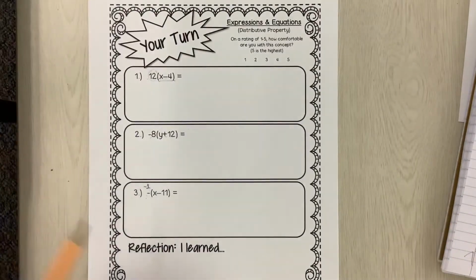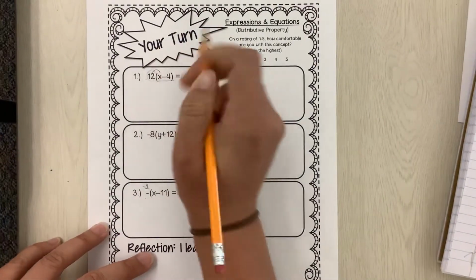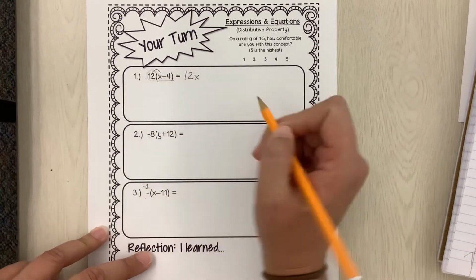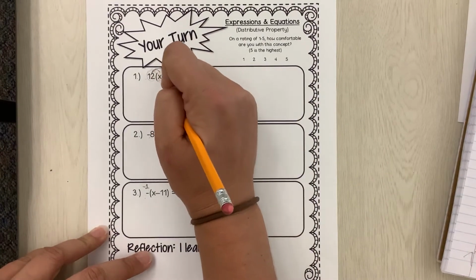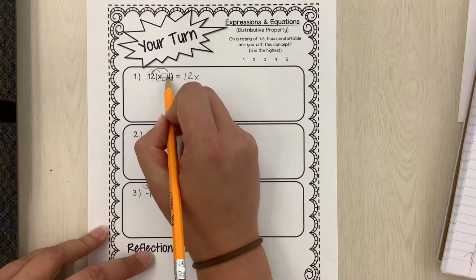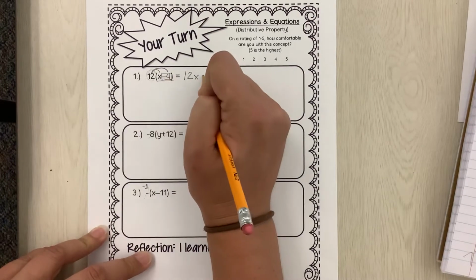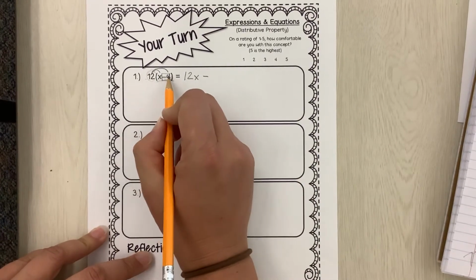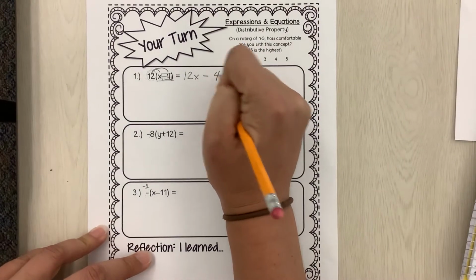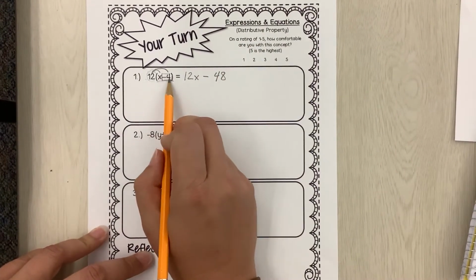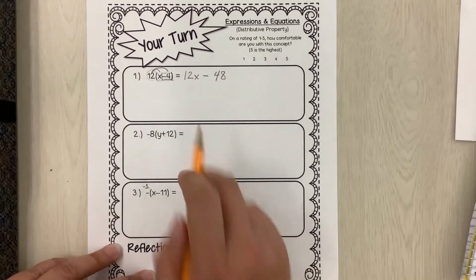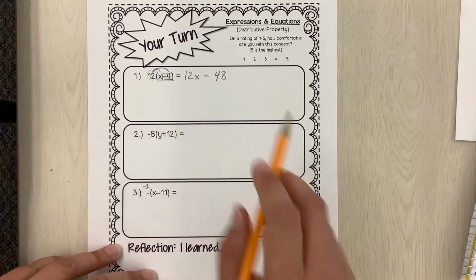So here we go. Let's give it a try. 12 times x is 12x, because a positive 12 and a positive x, so it's positive 12x. And then 12 times a negative 4, remember whatever the sign is in front is what you're using. Well, a positive times a negative is a negative. And 12 times 4 is 48. Those are the only two parts that we could actually combine and get the right answer, because we don't know what x is. So we can't do 12 times that number because we don't know what it is.